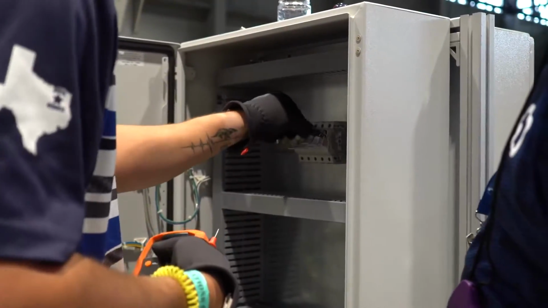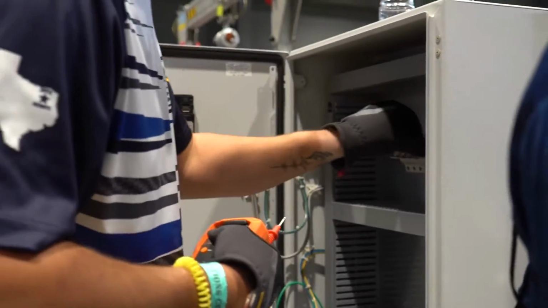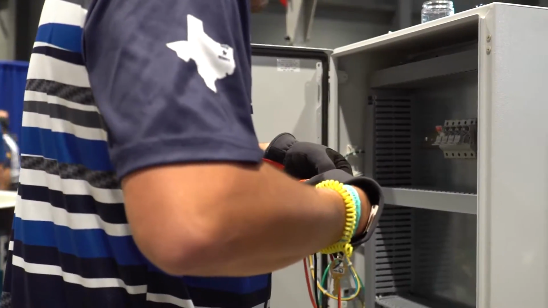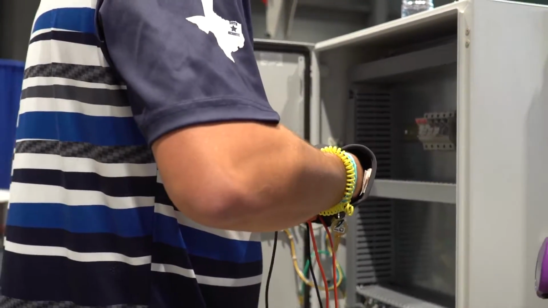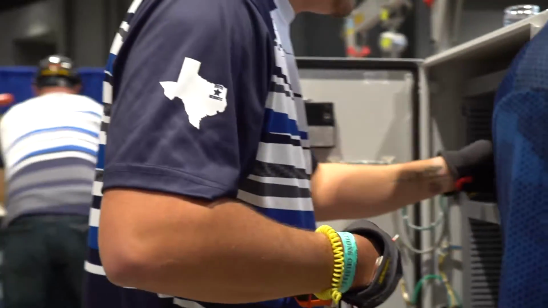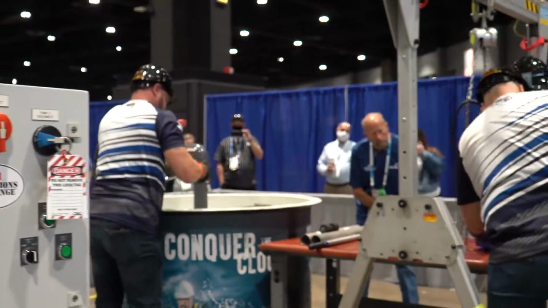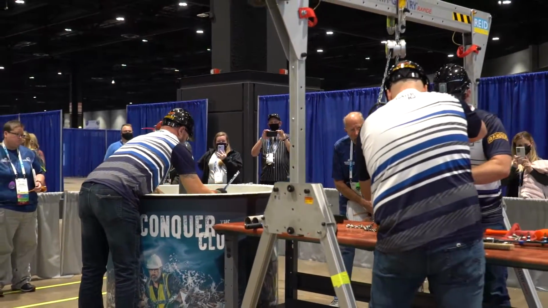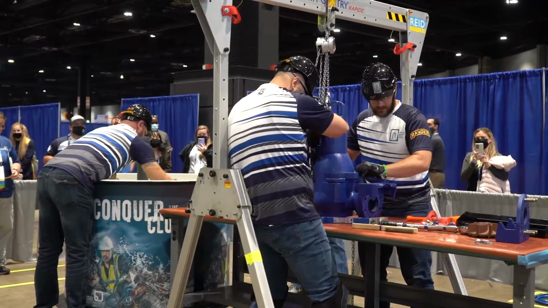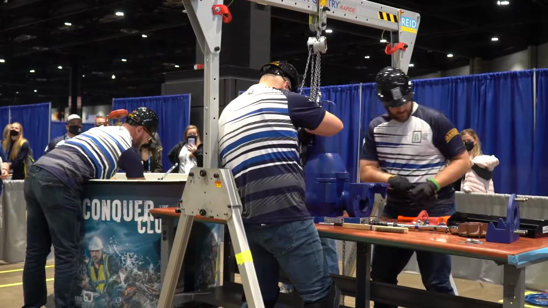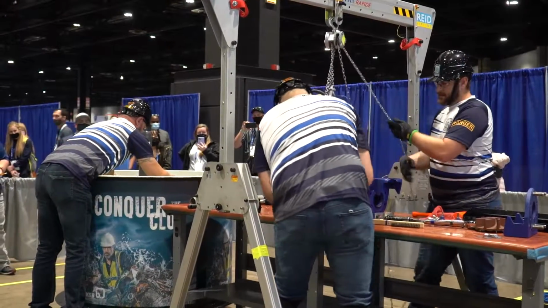Good. Fuse is still good. Ready, fuse is good. Fuse is good. Fuse is still good. Fuse is good. Good. All fuses checked. That's good. Get it there.